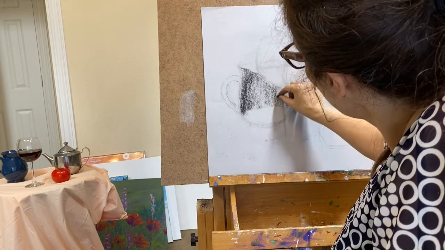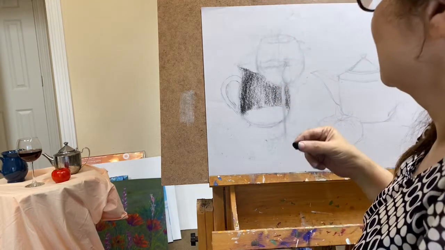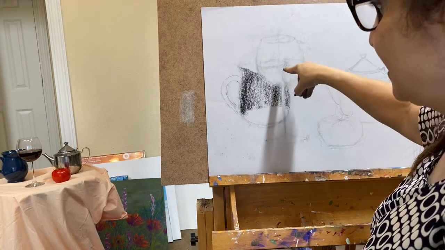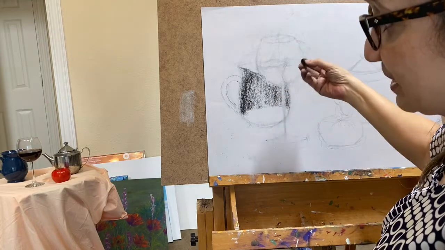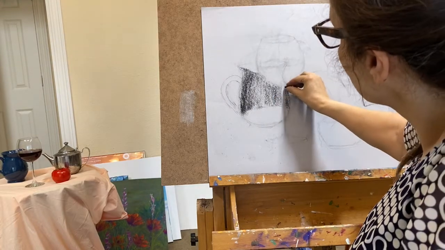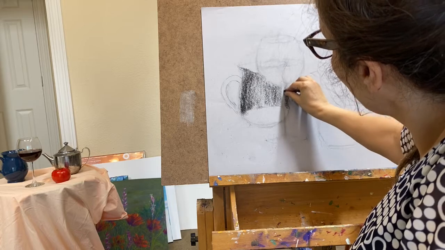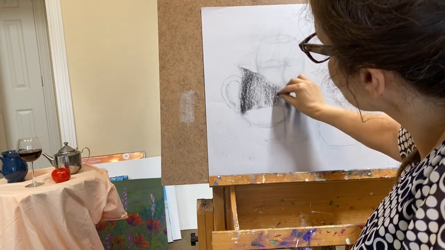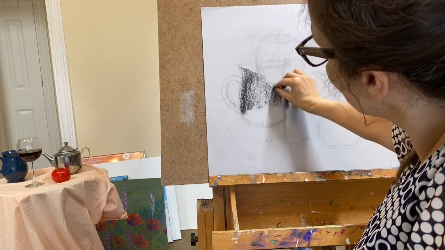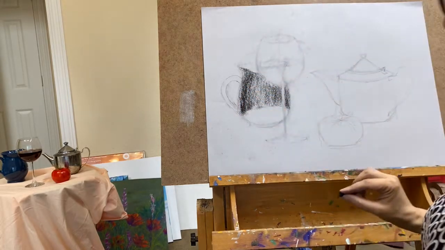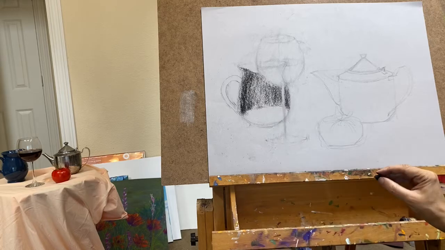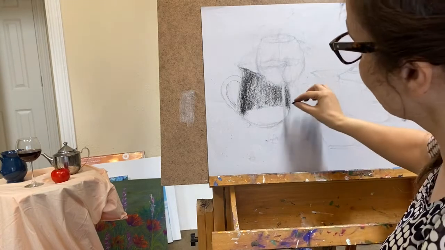When I was setting up my objects, I wanted to see this part with a darker background, because then it's going to be more interesting. So when you're setting up your objects, think about how it's going to be more interesting. Okay, this is the first pass that I'm making with the dark, medium and light.